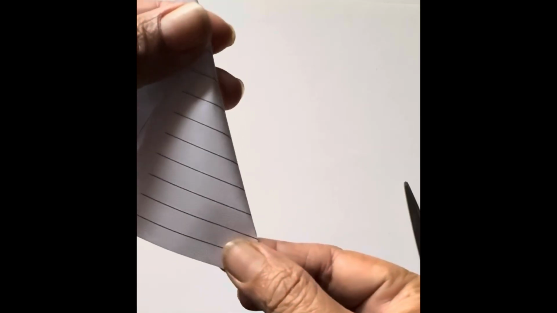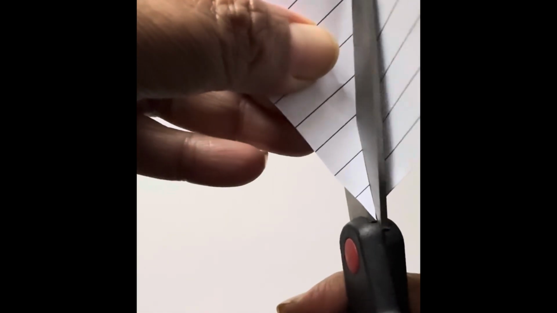So this is a rectangular sheet of paper. We'll cut it into two triangles first. Always cut it along its diagonal so that you get two equal triangles. Right? So if we see, they overlap with each other.